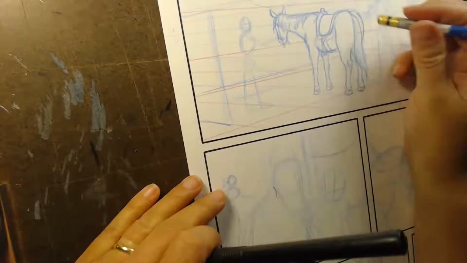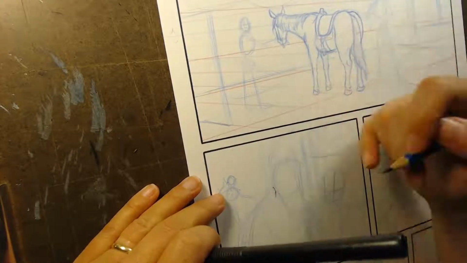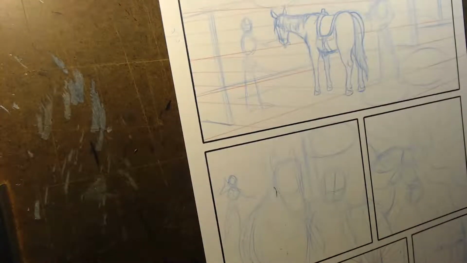That one little part of his butt just looks a little too pronounced. The reference image of a horse that I got was like a super jacked horse.